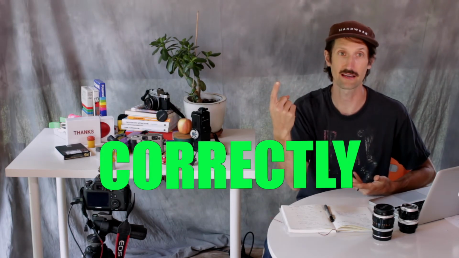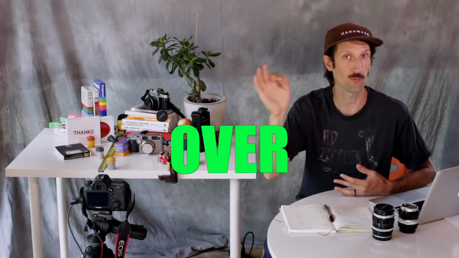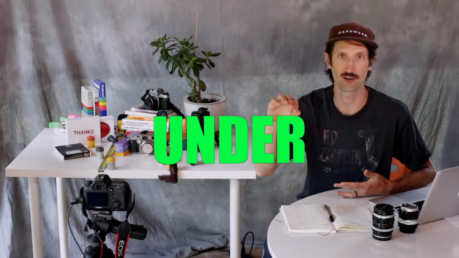There's correctly exposed, which according to our meter, we get the meter right in the center, make the picture. Then we have an overexposed image, where we give the sensor or the film too much light, right? So it's too much light, overexposed, and then we have underexposed, which is not enough light.